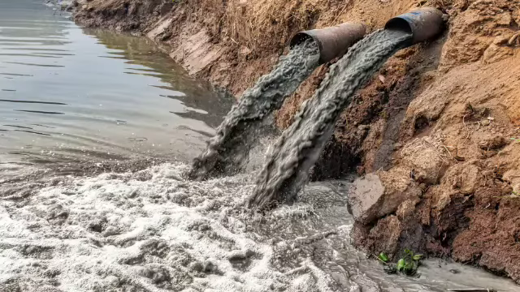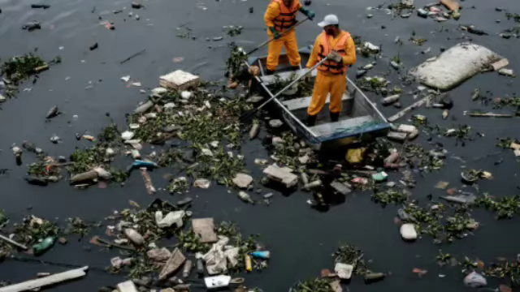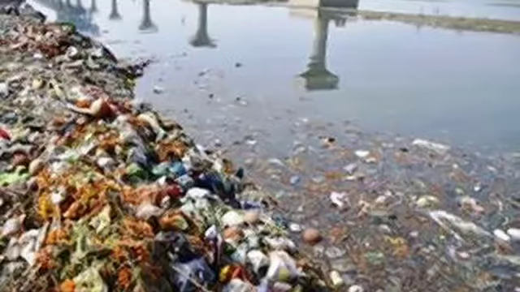Here you can see that chemicals from the factories are coming out into the water body, and in this picture you can see that plastic, dirt particles and all dirty things from the houses are floating over the water body. You can see garbage, and these are the main causes of water pollution.